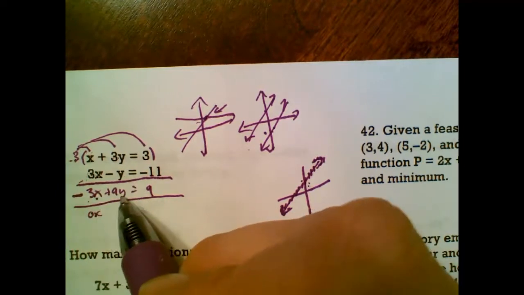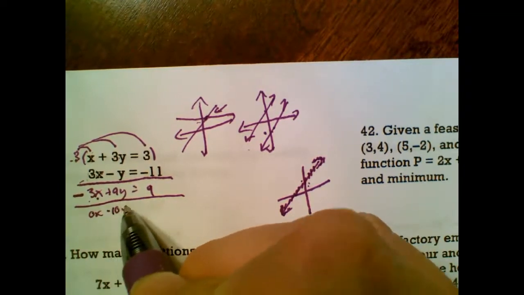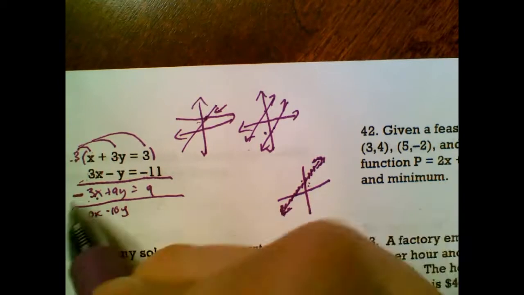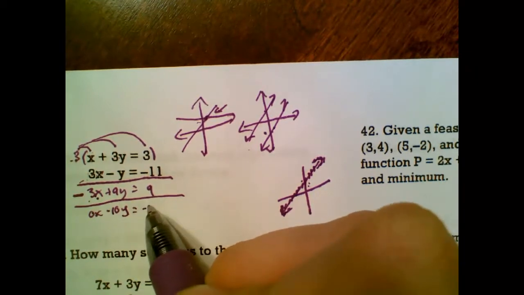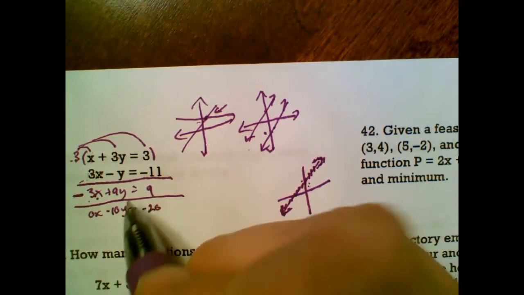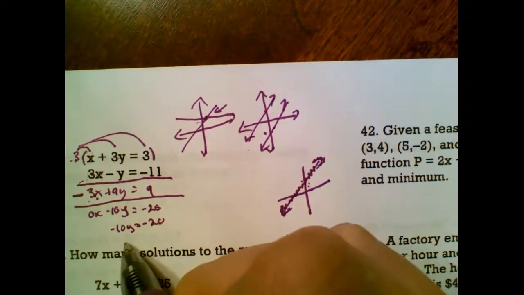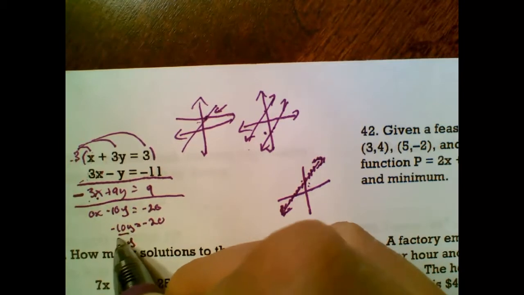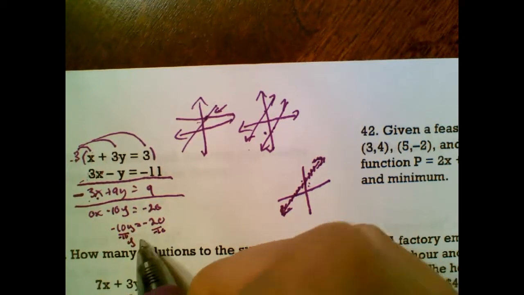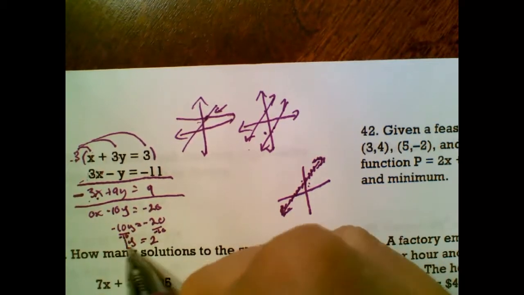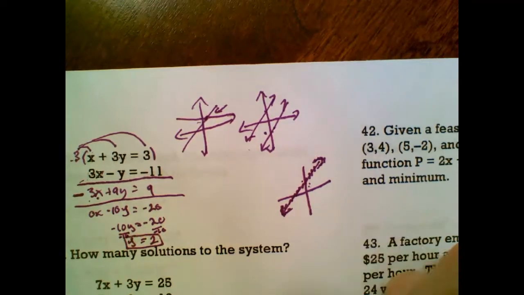Negative 1 minus 9 is negative 10y. And negative 11 minus 9 is negative 20. This gives me negative 10y equals negative 20, so y equals 2.